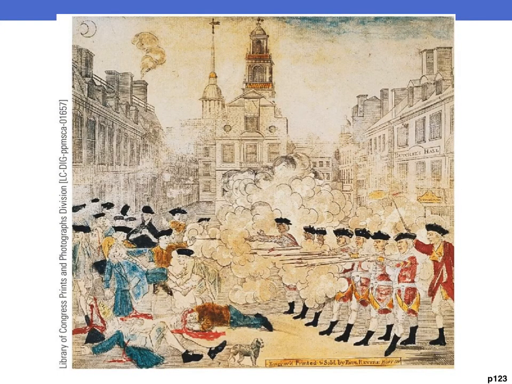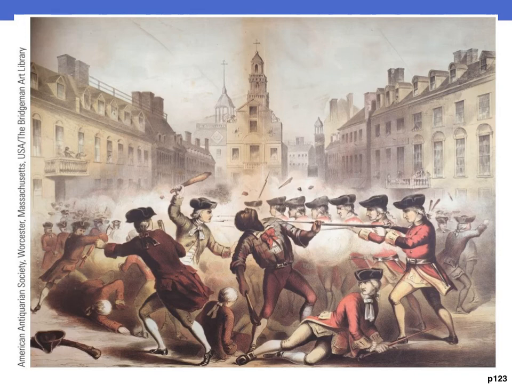Famous picture here, the engraving by Paul Revere. Yet again, I said we'll break this down in class. Everybody's favorite point right here is the dog. A more detailed picture.